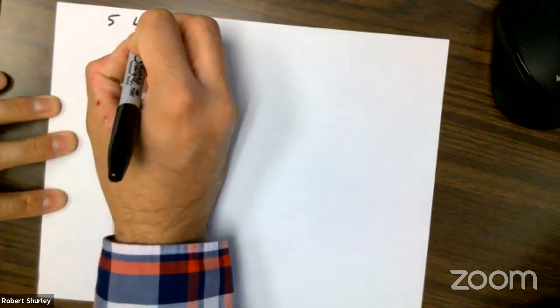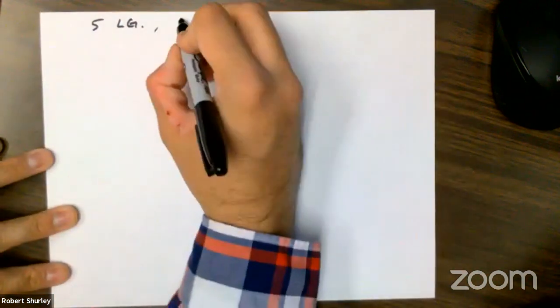Okay, this is example 5.33. It says we've got 5 lifeguards. I'm going to just say LG. 5 lifeguards are available for duty one Saturday afternoon. There are 3 lifeguard stations.